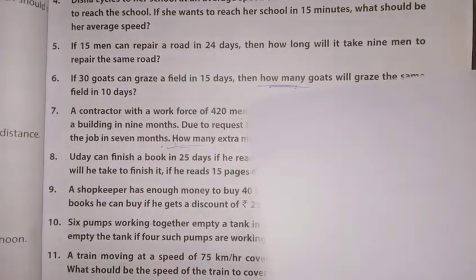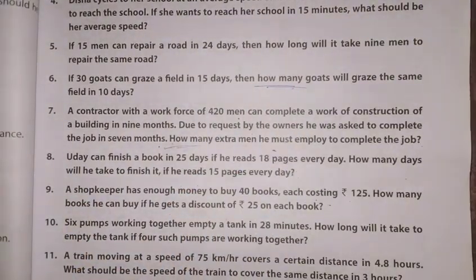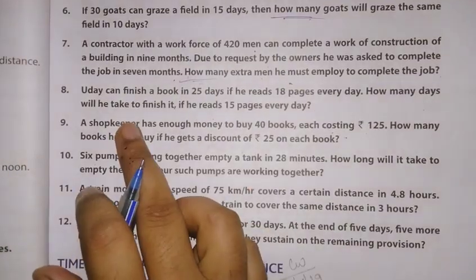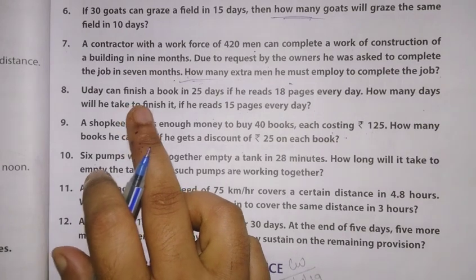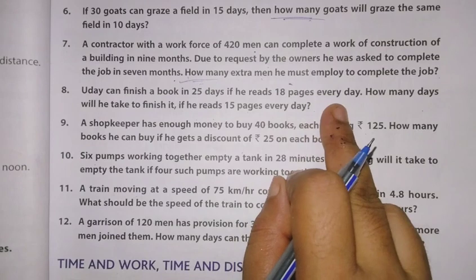Now we solve question number 8. Uday can finish a book in 25 days if he reads 18 pages every day.